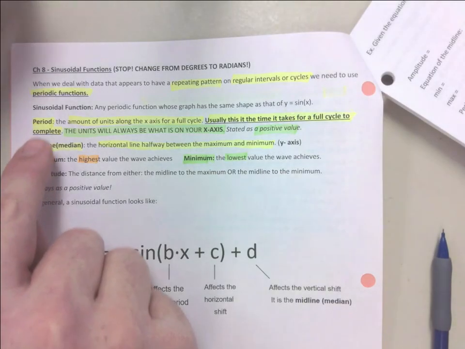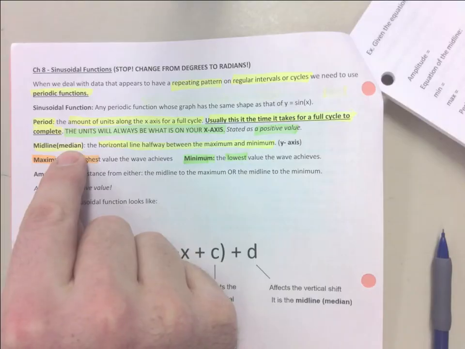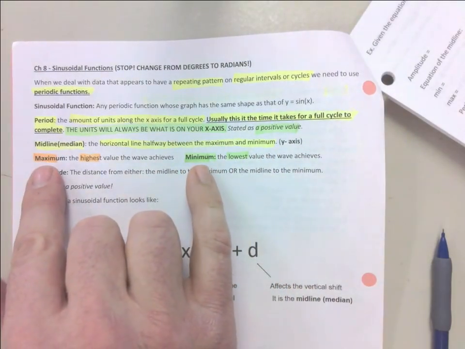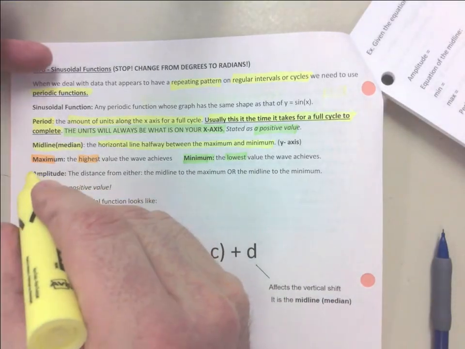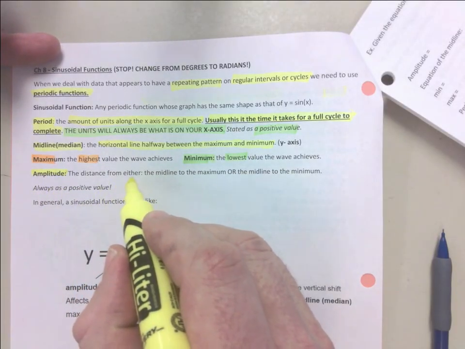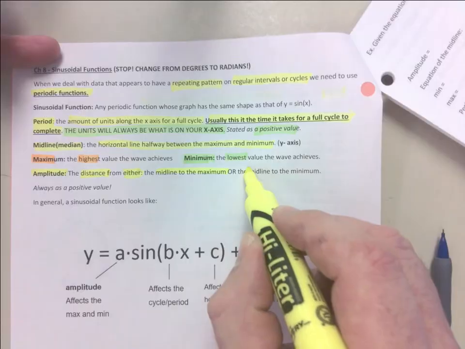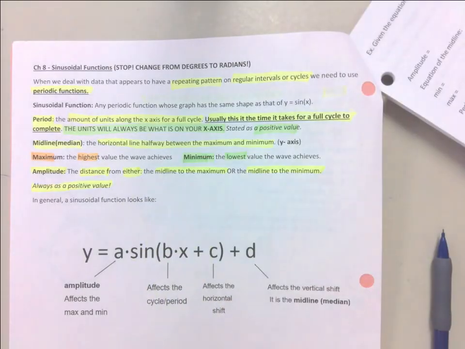So you've got period is like how long does it take for a full cycle to complete. Midline is the halfway mark. It's halfway between the max and the min. Then you have your actual max and min. And now it's the amplitude. I'm running out of highlighters here. The amplitude is the distance from either the midline to the max or the midline to the min. And it is always a positive value.